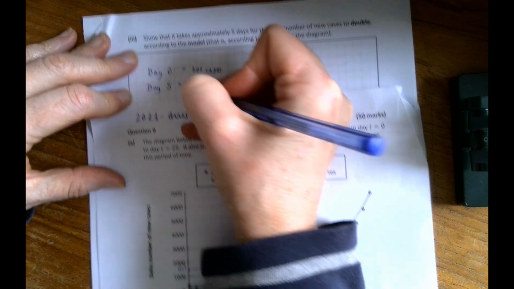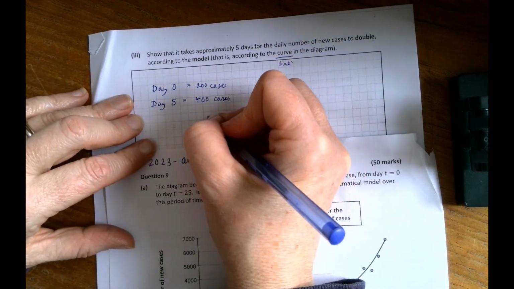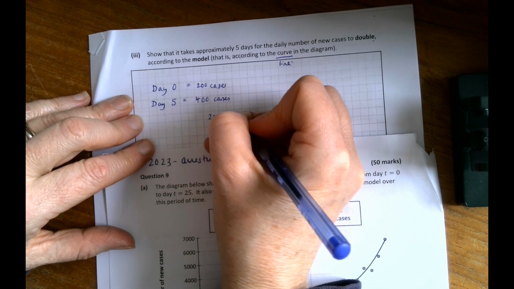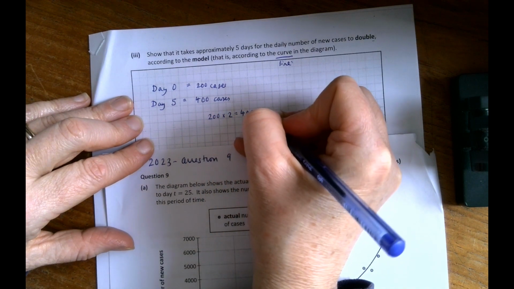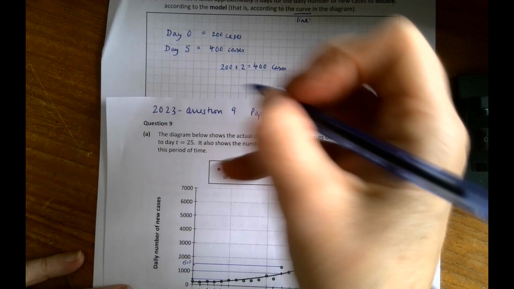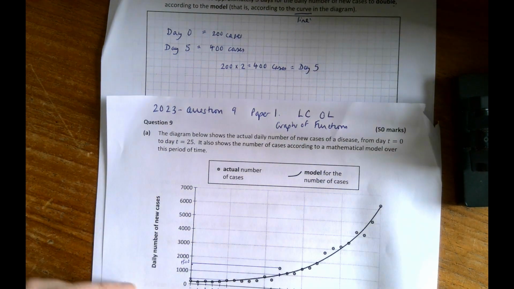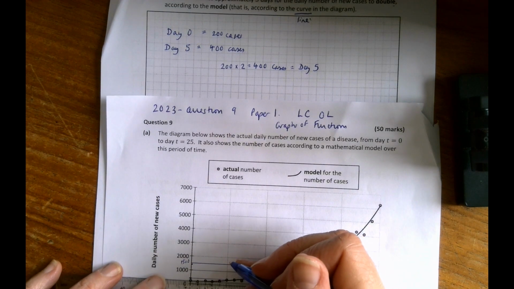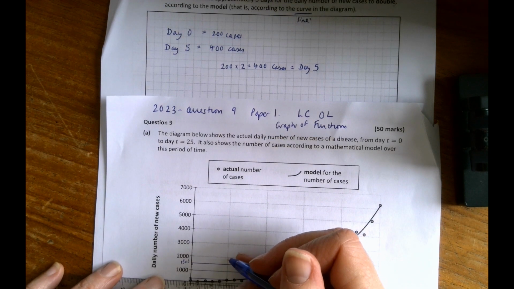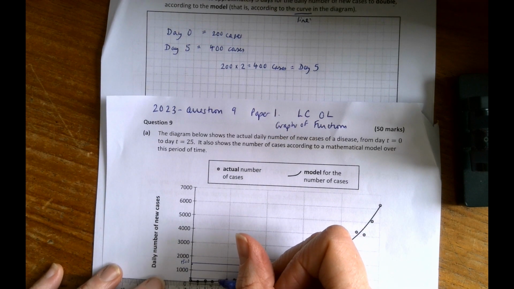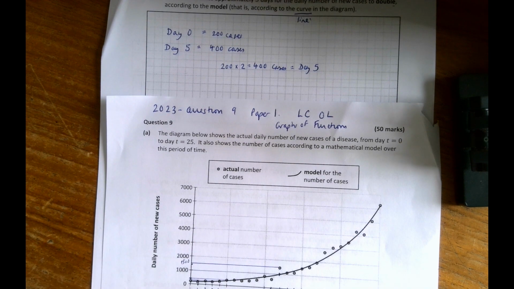So 200 multiplied by 2 is equal to 400 cases, which is day 5. Let's just check, did it happen before that? Day 4, no, was not at 400.